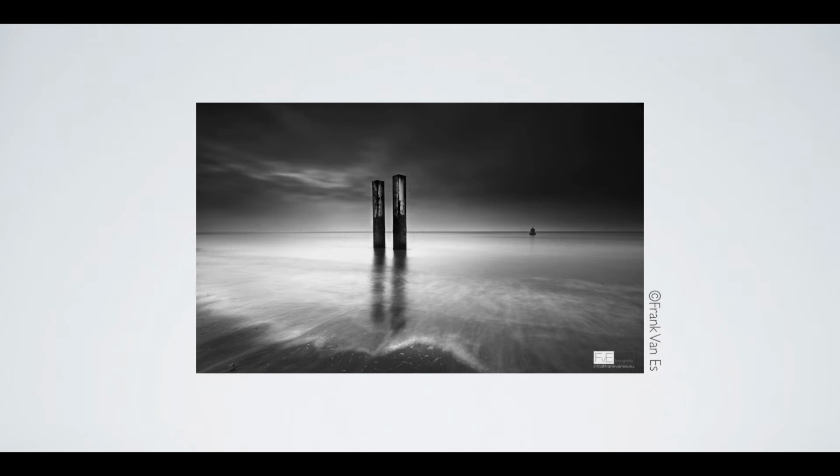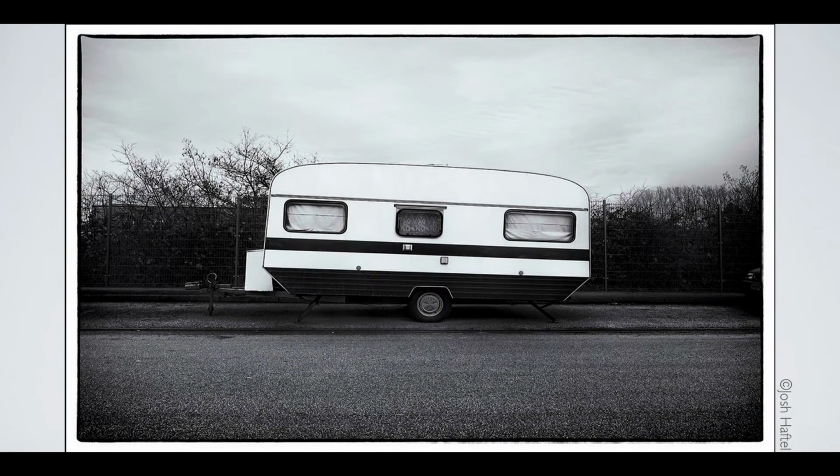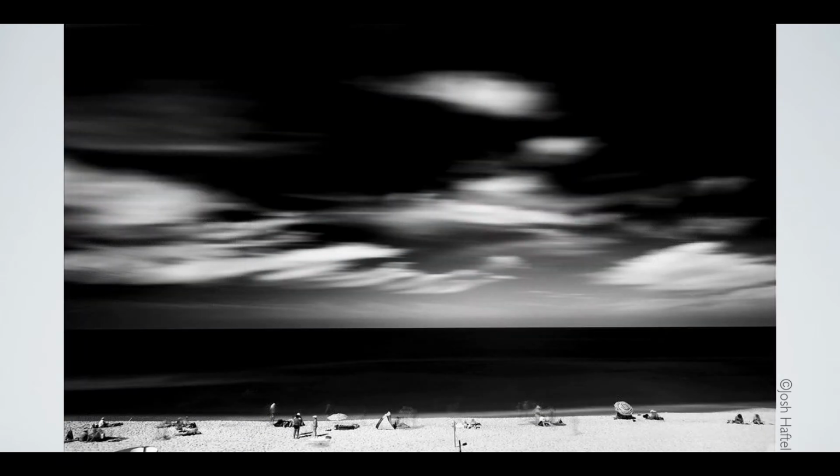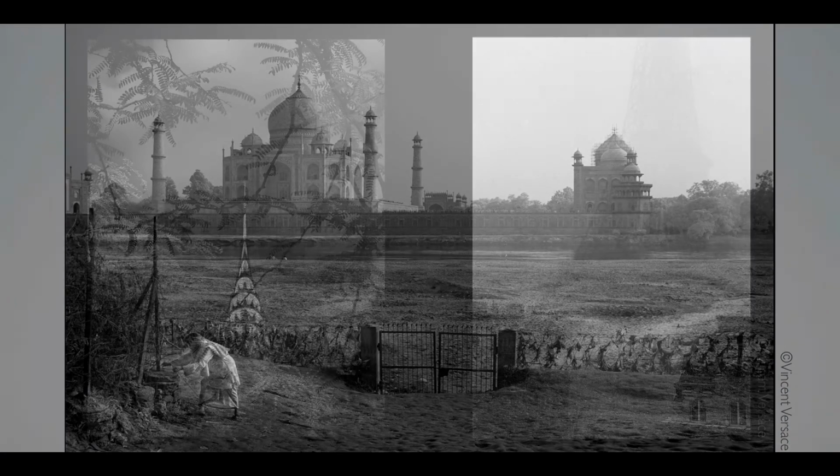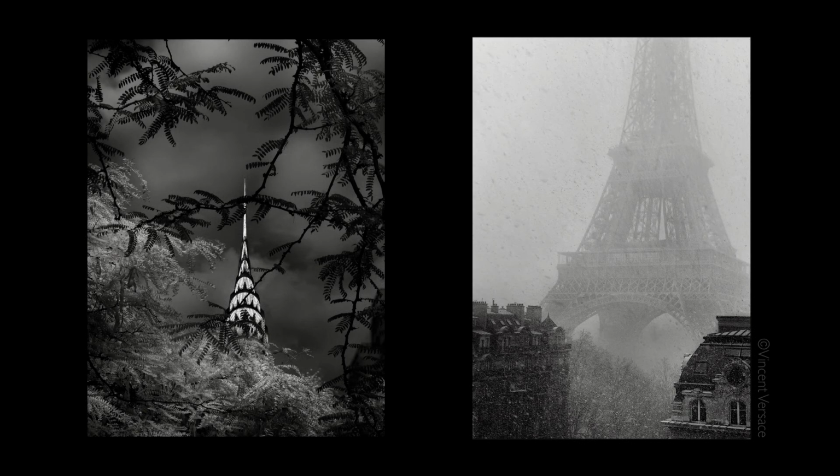Now, we're going to go through the thought process and the technology that we really need to think about, or compare our standard RAW captures to, which is modern film. As we move throughout our slideshow of some really fantastic black and white imagery, you'll notice each image has its depth.